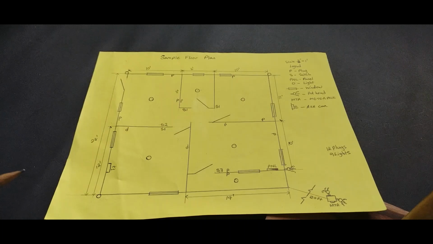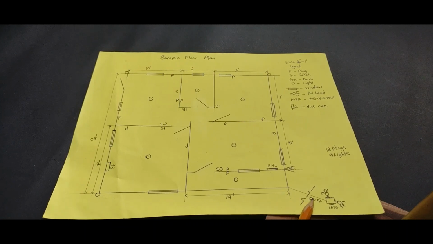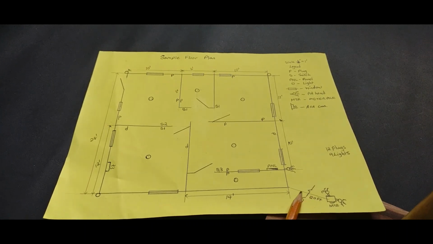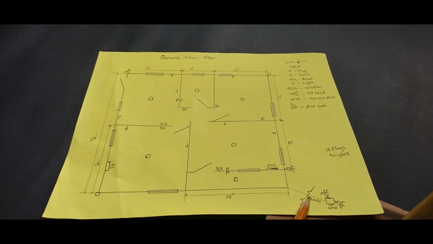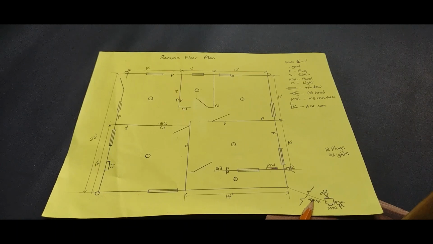Now, notice the metering system. As indicated here, this cutoff line shows that this is not the exact distance. It's longer, but this cutaway allows you to see how far it goes. We have 20 feet. The meter pole is located 20 feet away from the building.